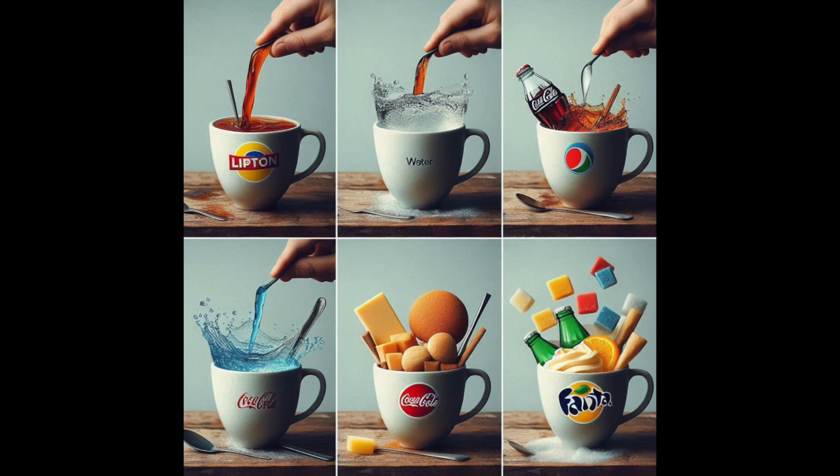I mean, we have four cups. First cup can hold Lipton. Second cup water. Third cup Coke. The fourth cup Fanta. Now the cups can be labeled cup A, B, or cup Lipton, cup water, cup Coke, cup Fanta. So now these names are just the names used to identify the cups. Now the liquids inside each of the four cups are the data.